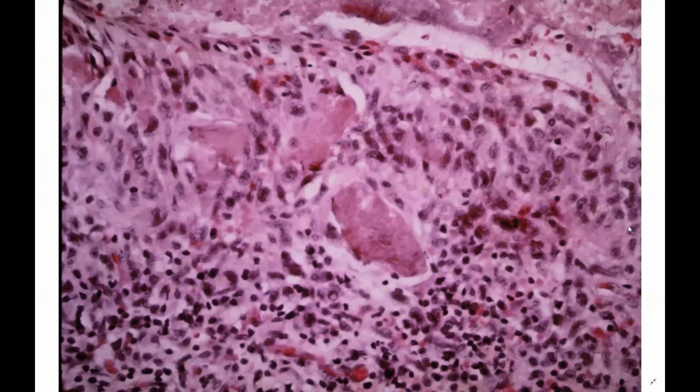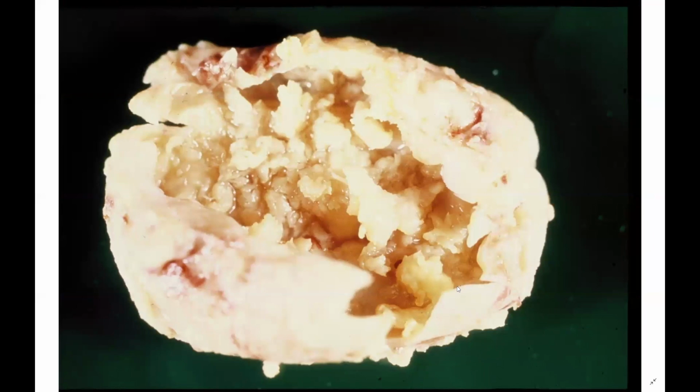Here we see areas of fibrinoid necrosis in the synovium in a person with severe rheumatoid arthritis. Note that you do not see granulocytes in the synovium. You see lymphocytes. You can see granulocytes in the synovial fluid, but not in the synovium. If you see granulocytes, be thinking about something else in the synovium other than rheumatoid arthritis.